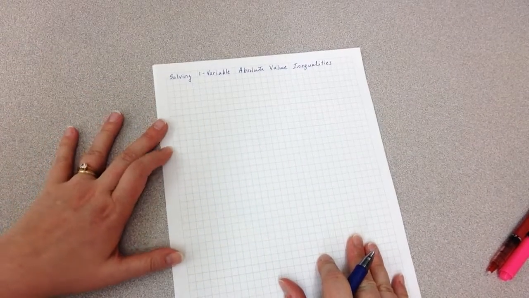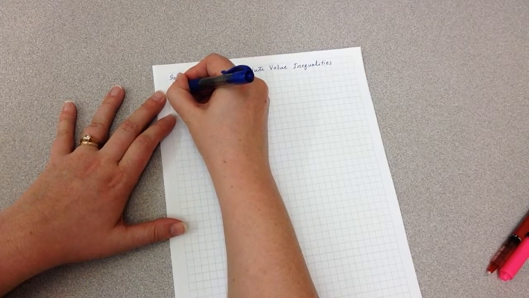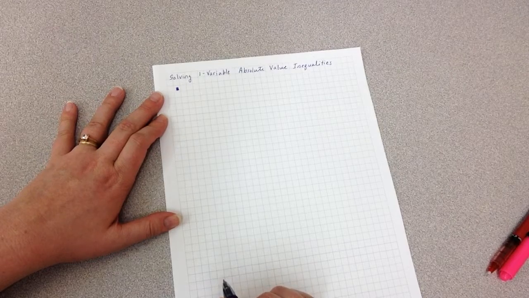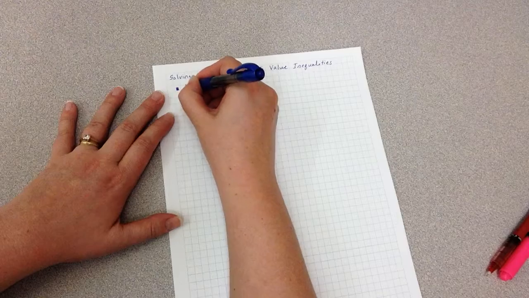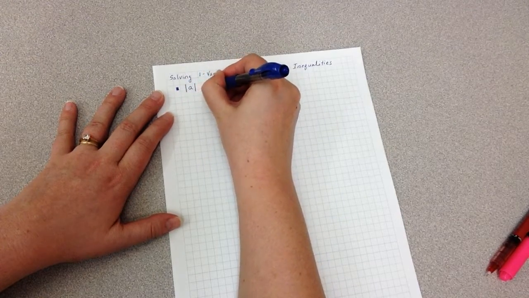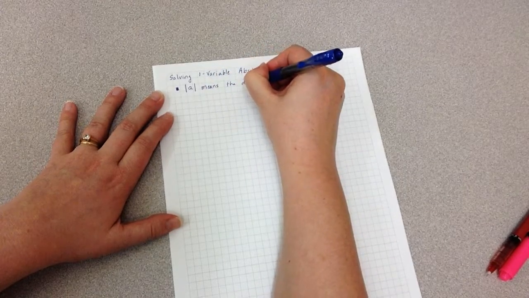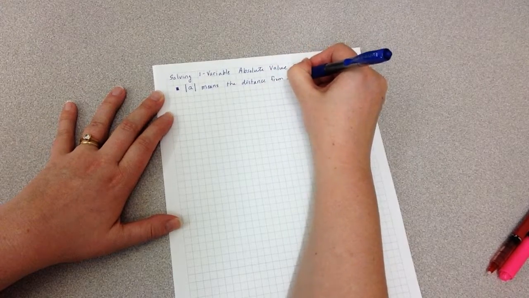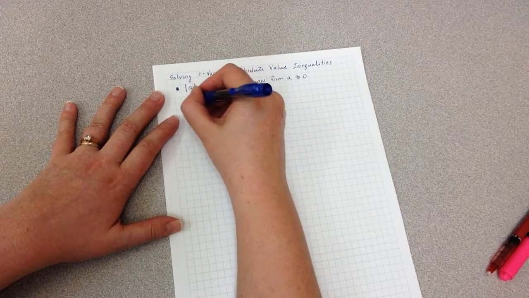So these notes are on solving one variable absolute value inequalities. And just like in the last two sets of notes on the introduction to absolute value and in solving one variable absolute value equations, we have two definitions. Our first is that the absolute value of A means the distance from A to 0. And we're going to look at two examples.